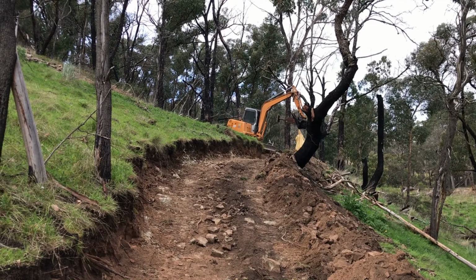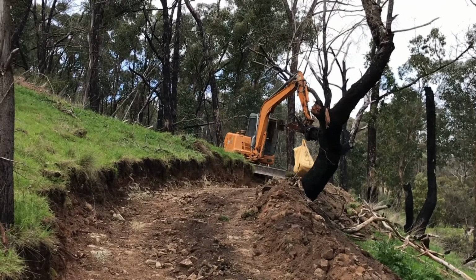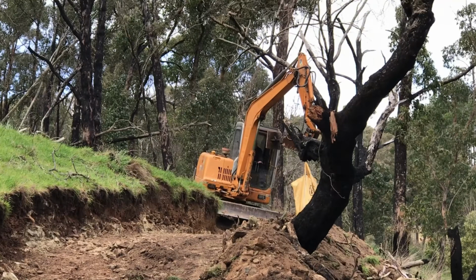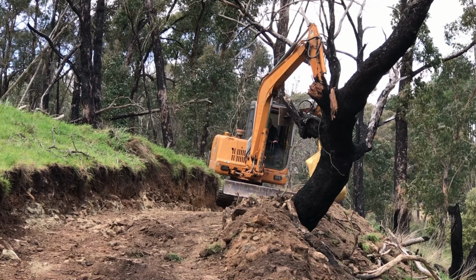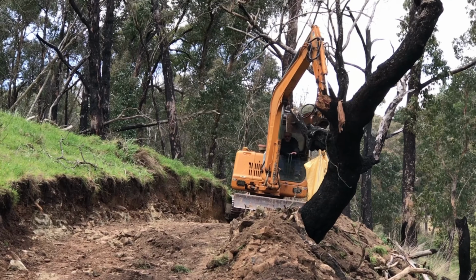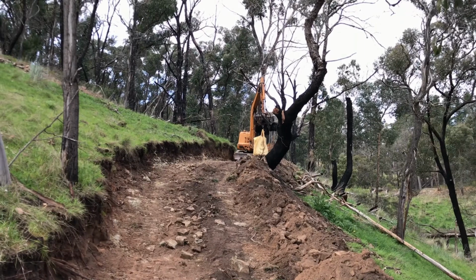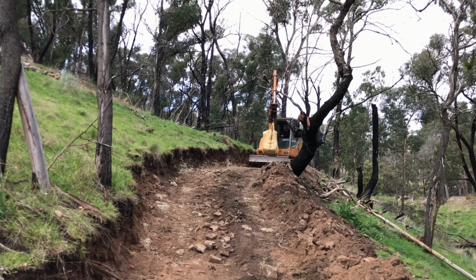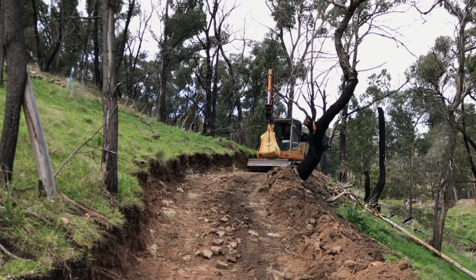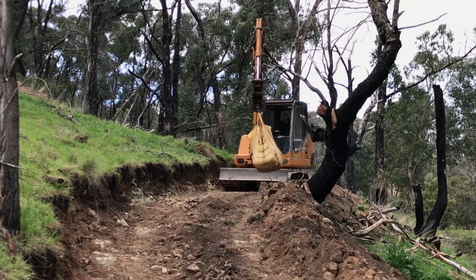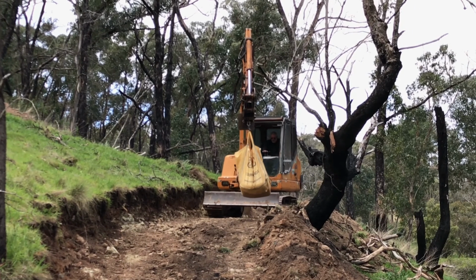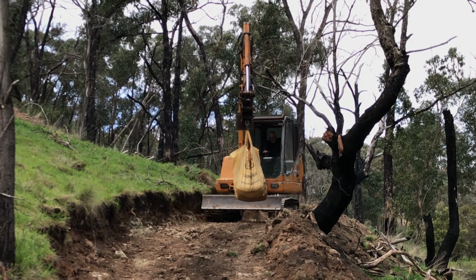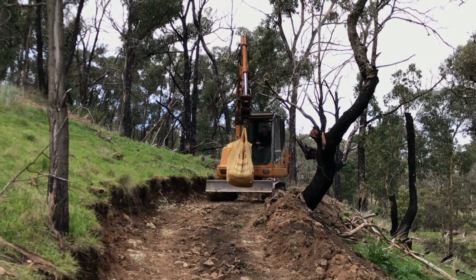So what you see here is my friend arriving with his excavator. The excavator is fitted with a rock breaker. Instead of a point from a rock breaker, we've actually got a flat plate there. That flat plate can be used to help compact the soil in the dam, and once I've installed the overflow pipe, we'll use that plate to compact the soil around the pipe as well and ensure there's no leaks.